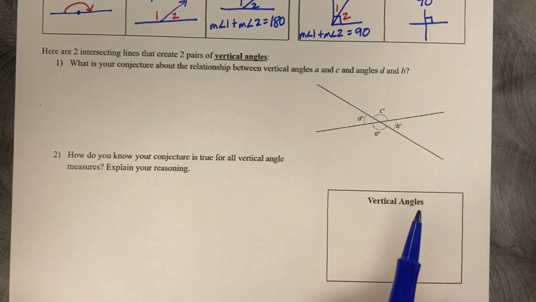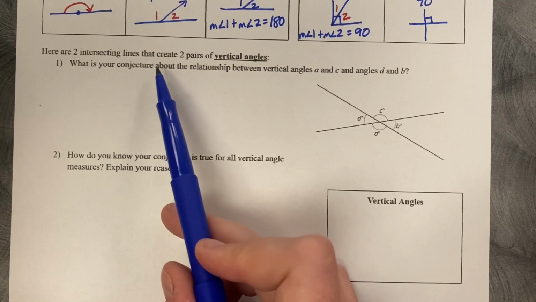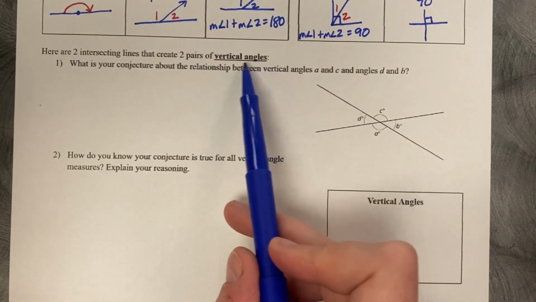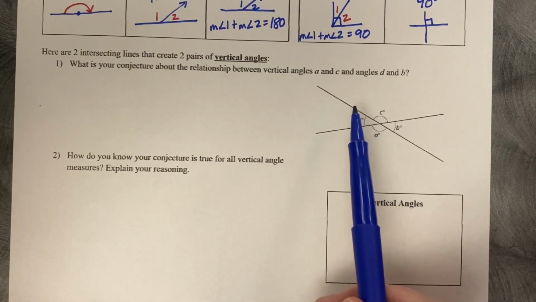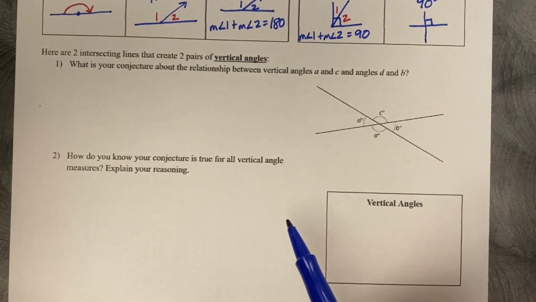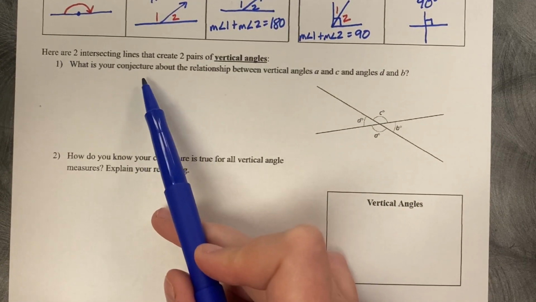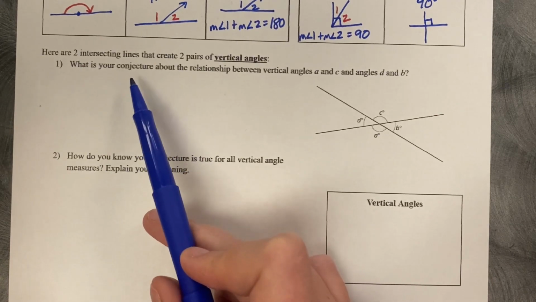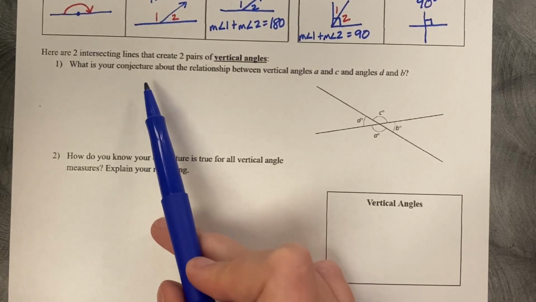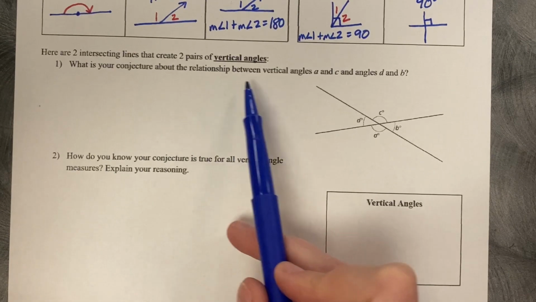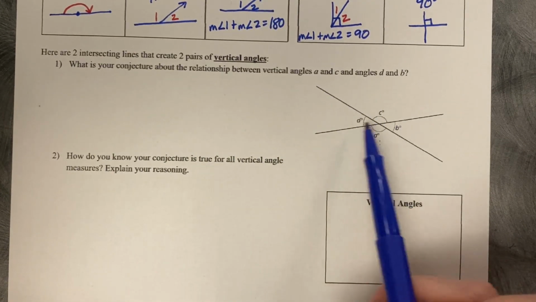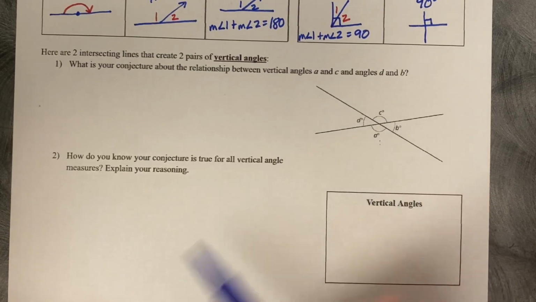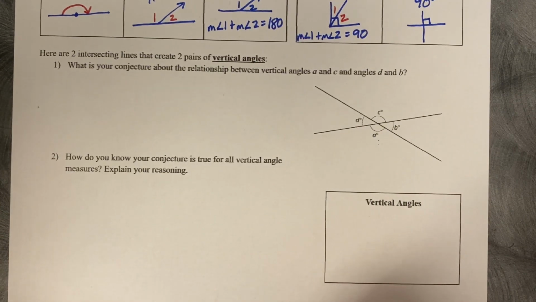So now let's use some of this knowledge to help us prove something that's true about vertical angles. It says here are two intersecting lines that create two pairs of vertical angles. Well, we've seen a diagram similar to this in the warm-up. We should have noticed that some things were true. What is your conjecture, or what are your thoughts? What are your ideas about the relationship between the vertical angles A and C and D and B? Go ahead and pause the video and write down what you think is true.